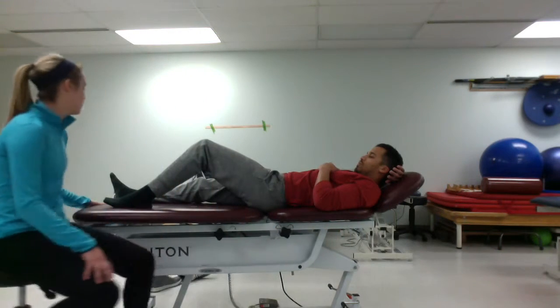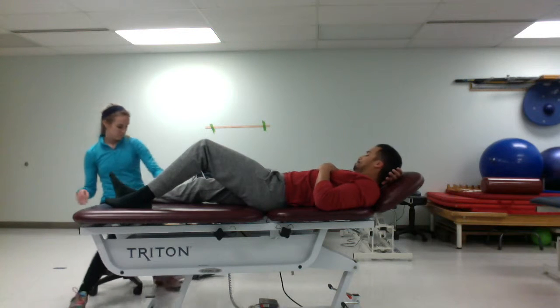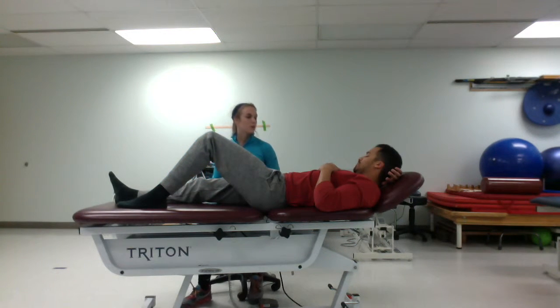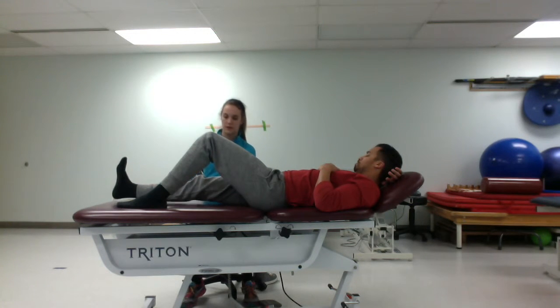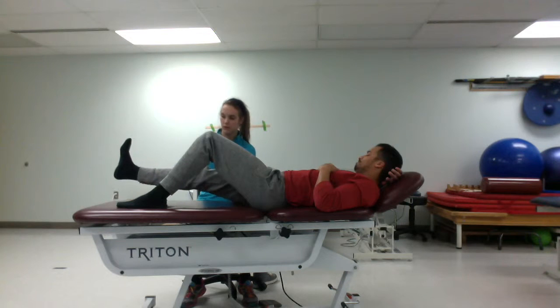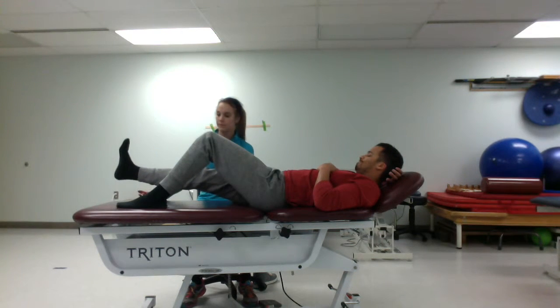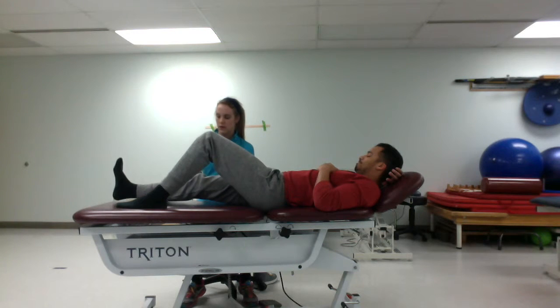You're going to tighten up your thigh muscle, okay? And now you're just going to bring this leg up off the table about 1 to 2 inches. That's perfect. And back down slow. Slow and controlled movements is what we're looking for. That's good. And for this one, we're going to do the same thing. We're going to do 12 times, 2 sets. Okay.